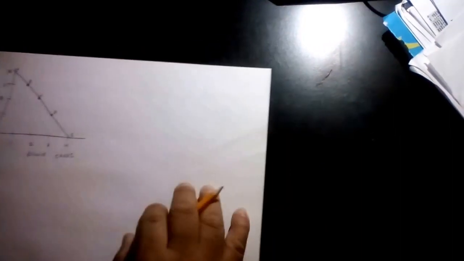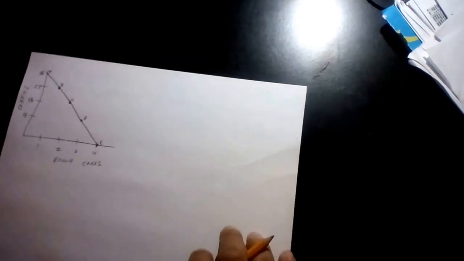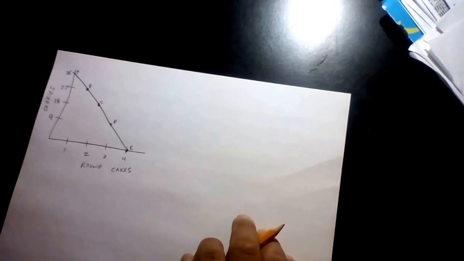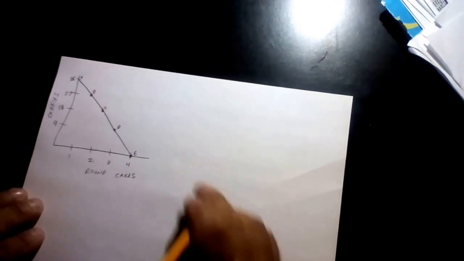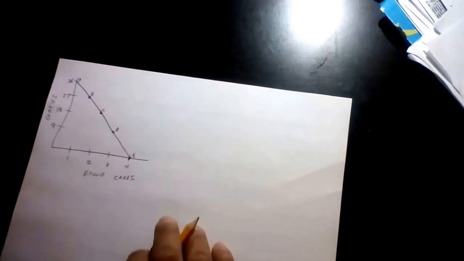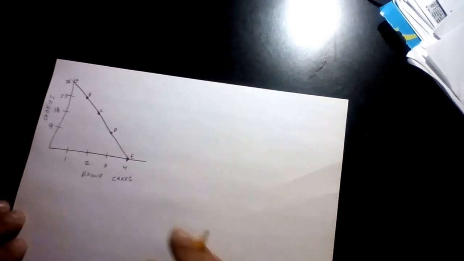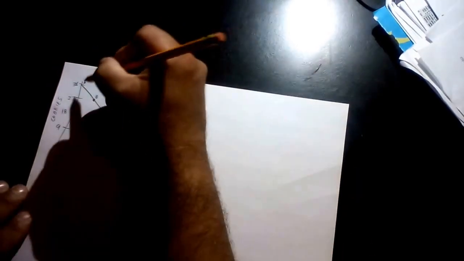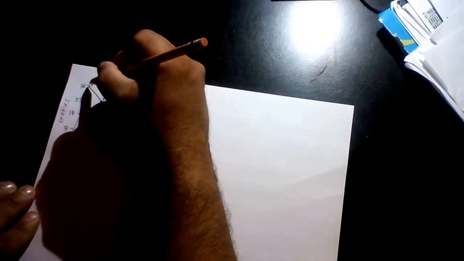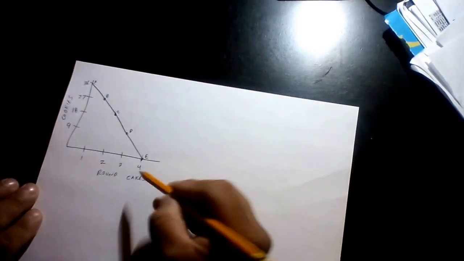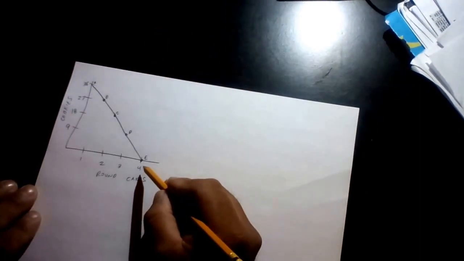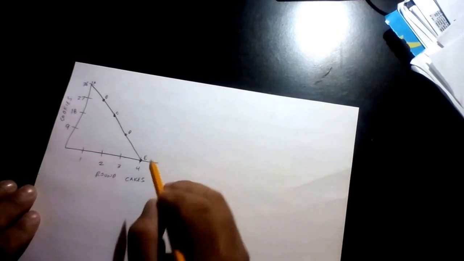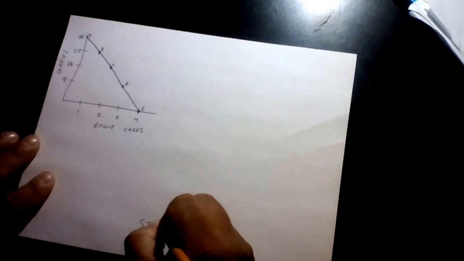And of course this is not drawn to scale because I don't have a ruler with me. So this is our production possibilities frontier graph for how many cookies and round cakes I can make. When we look at this graph, we see that if I produce nothing but cookies, I can make up to 36 cookies in 1 hour. If I make nothing but round cakes, I can make 4 cakes in 1 hour. And this is using a standard oven with enough ingredients on hand.